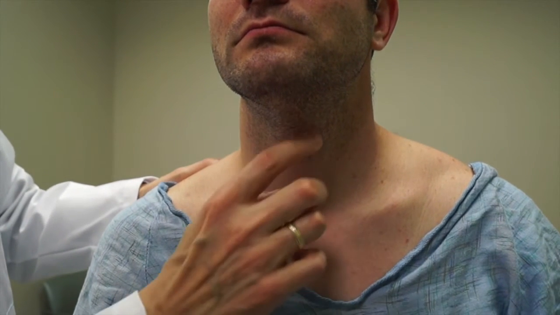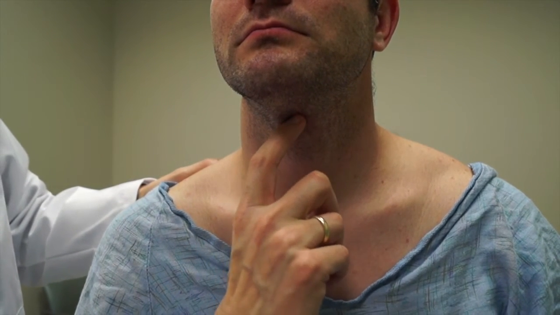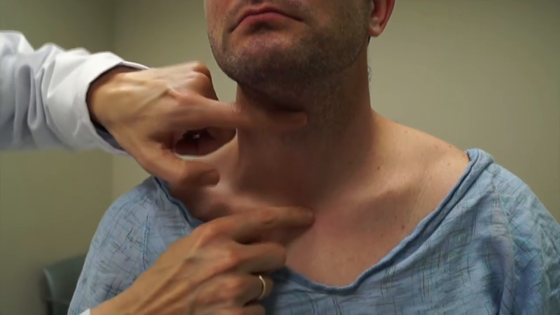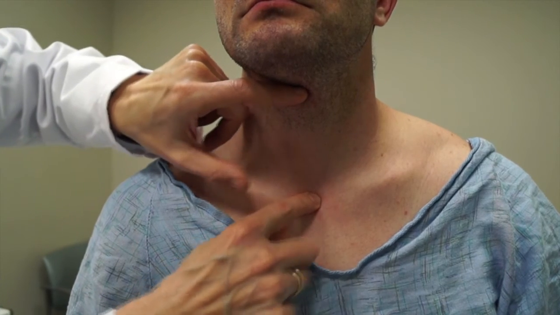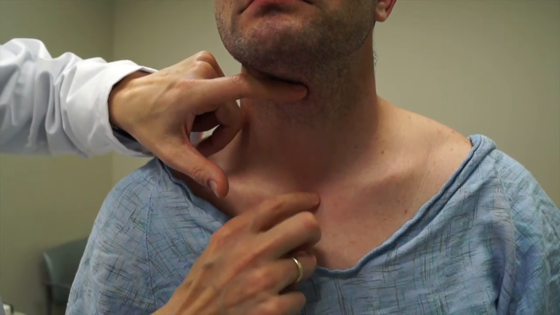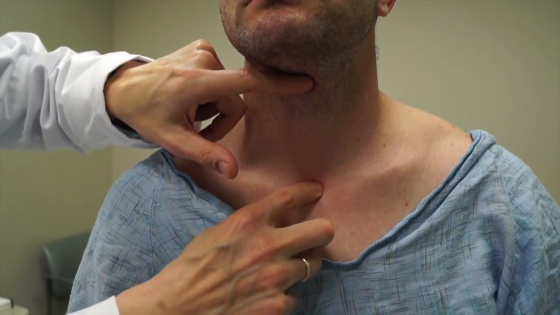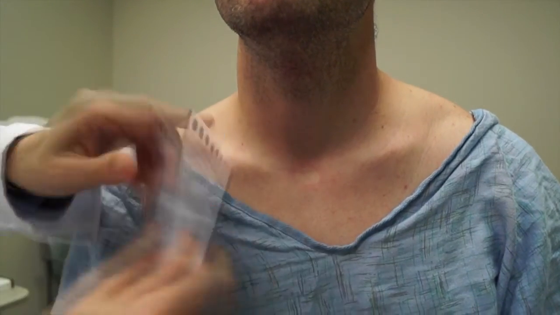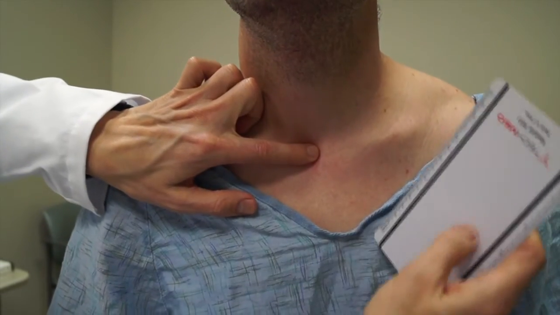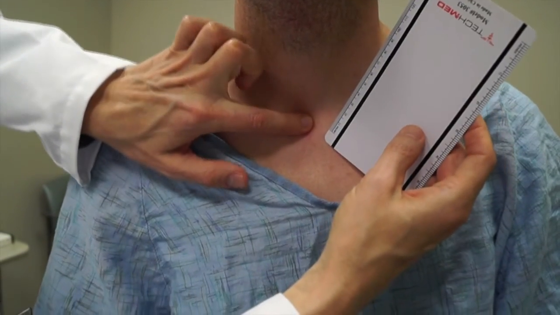And so one way to measure that is the distance between the suprasternal notch and the top of the thyroid cartilage. So it's this distance here, if you can see. So suprasternal notch and the thyroid cartilage. If this distance becomes less than 4 centimeters, that's suggestive of emphysema. So, and we'll measure the distance in this patient.